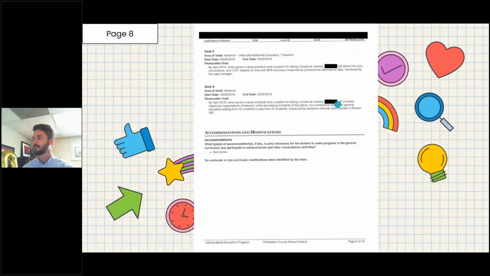So the student will increase classroom expectations of behavior. Pause to let you figure out what the heck that means. While decreasing incidence of disruptive non-compliance within the general education setting from 52 incidents to less than 20 incidents, measured by discipline referrals documented in Review 360. And that's just the internal software they use to manage their students, case management software, I guess.